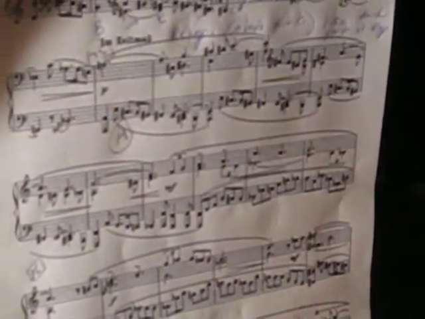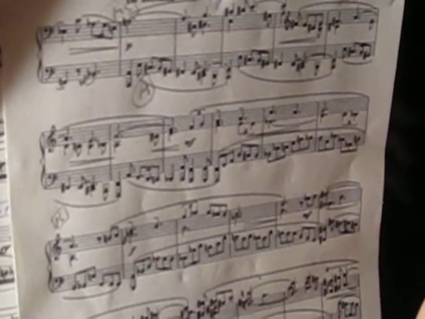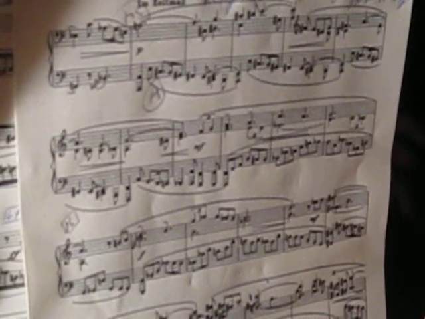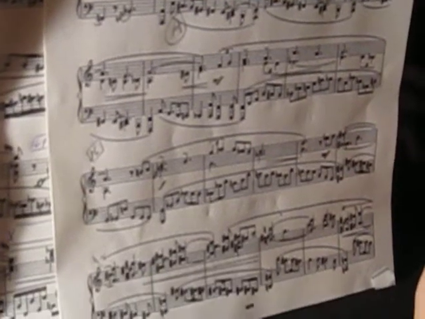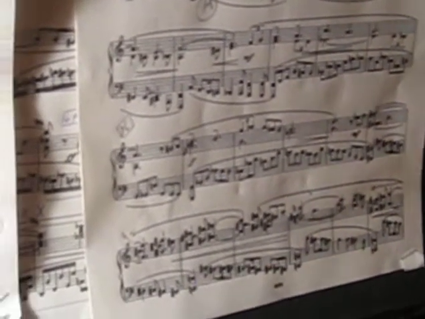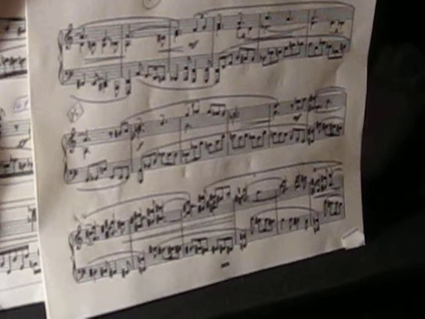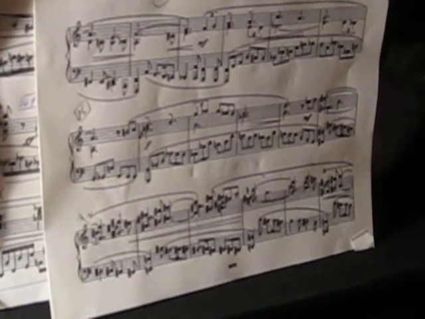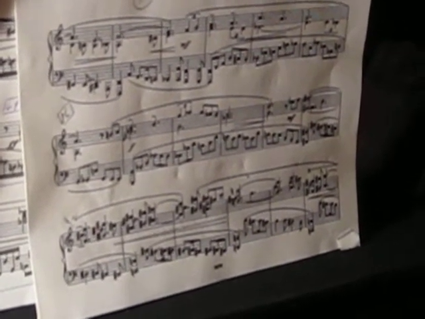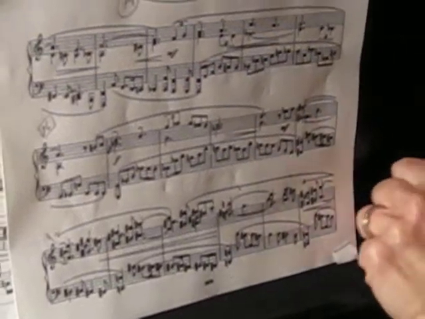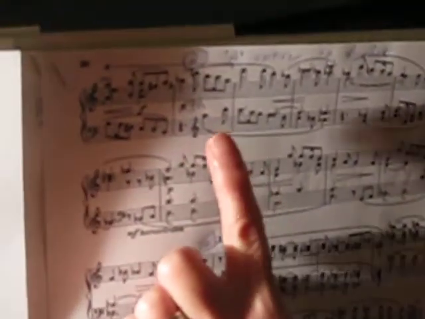Right hand has motive C from the exposition with motive A in the left hand. Most dissonant part of the piece here, an extension of motives A and C. Motive C has become a counter melody to motive A. Here comes A and B flat all the way up at the top of the piano register.